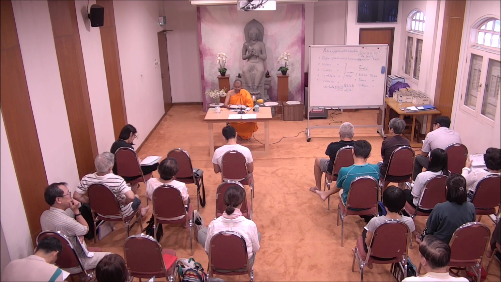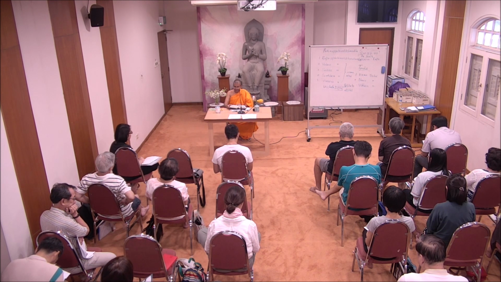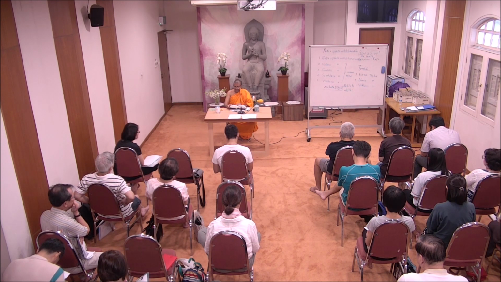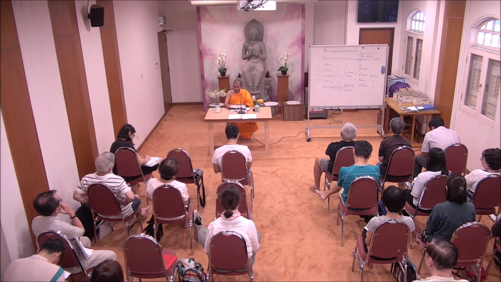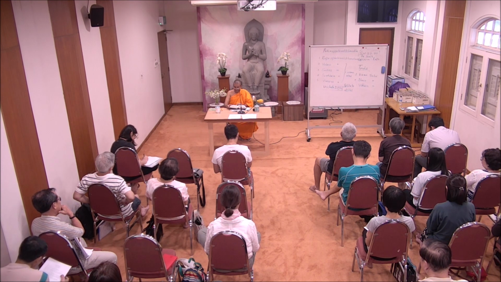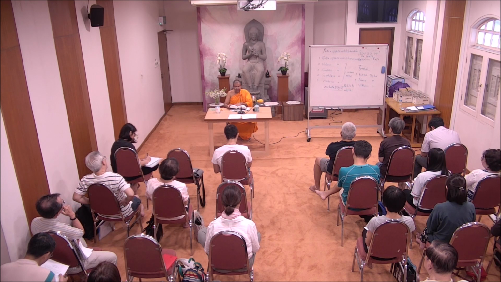But the instructed noble disciple does not regard form as self, nor feeling as self, nor perception as self, nor volitional formations as self, nor consciousness as self. He no longer keeps running and revolving around them. As he no longer keeps running and revolving around them, he is freed from form, feeling, perception, volitional formations, consciousness. He is freed from birth, aging, death, freed from sorrow, lamentation, pain, displeasure, and despair, freed from suffering, I say.